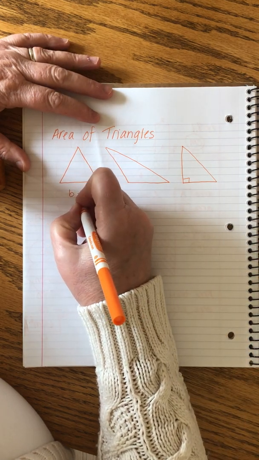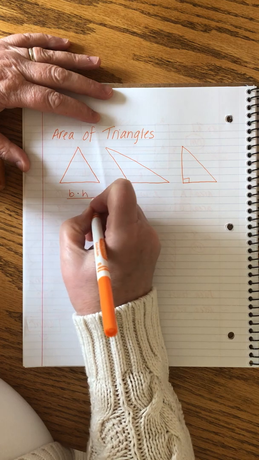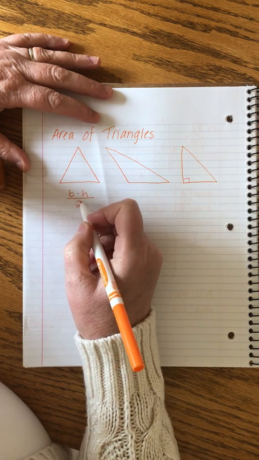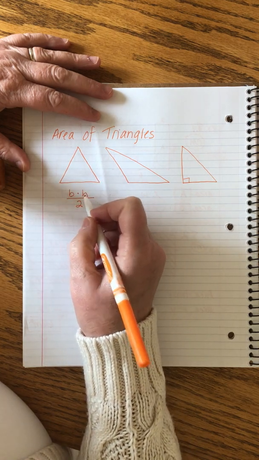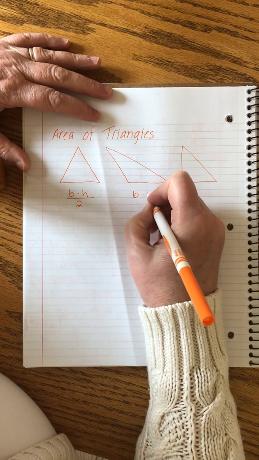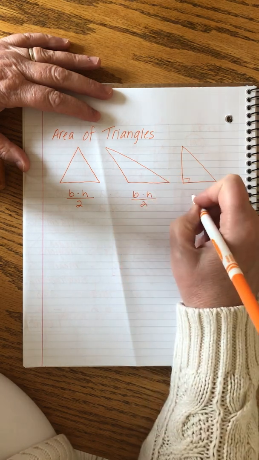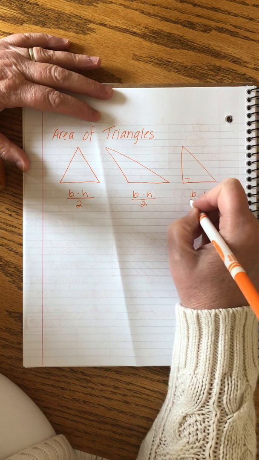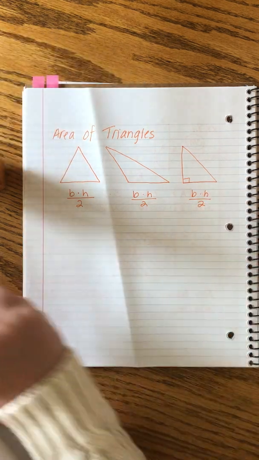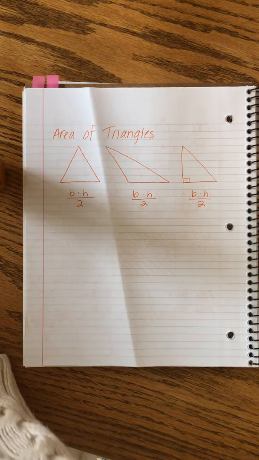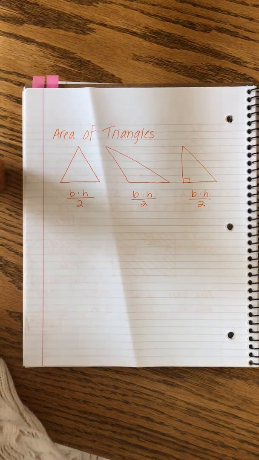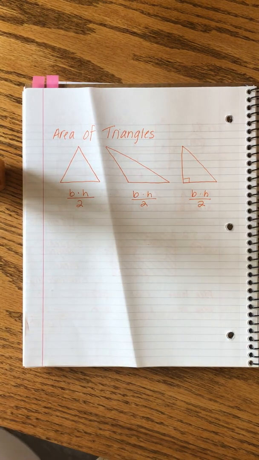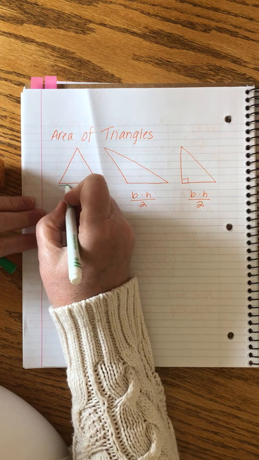The basic formula for the area of a triangle is base times height divided by 2. That is true for all of these. All right, the base is the easy part.